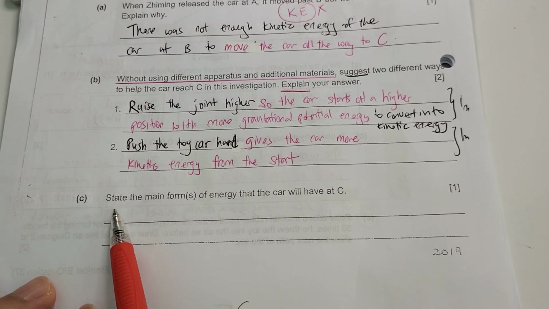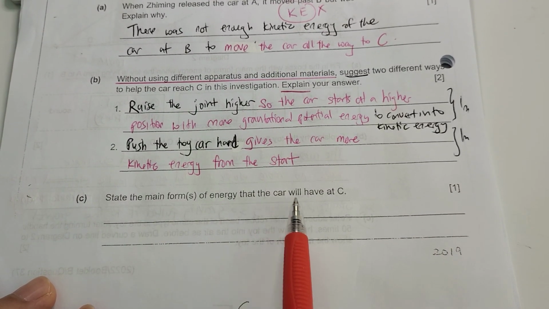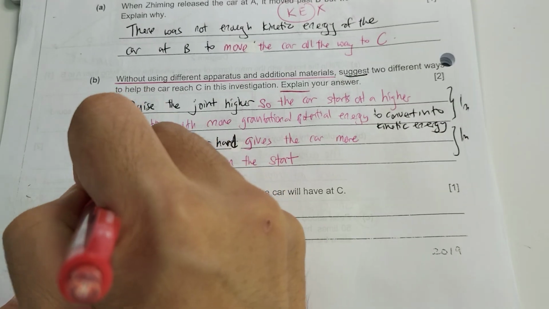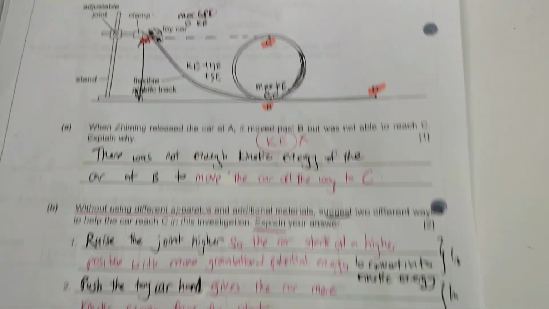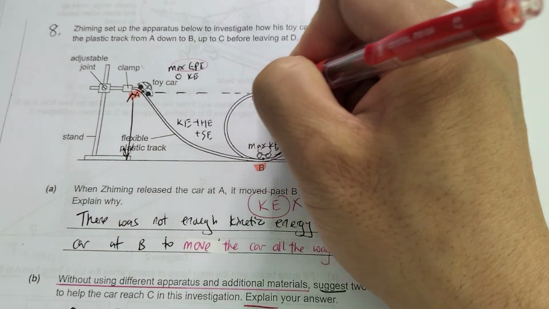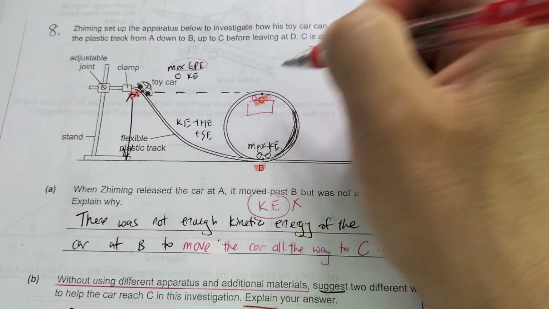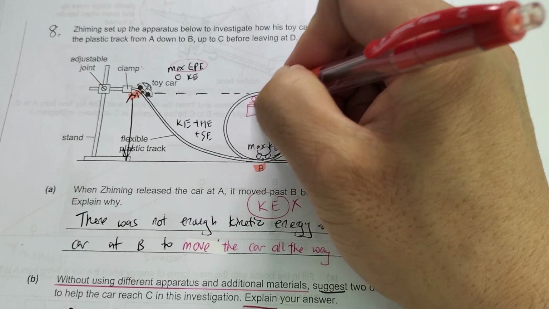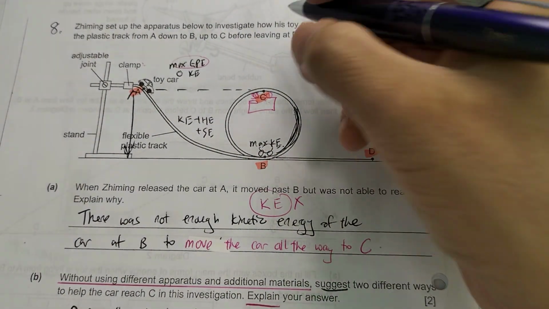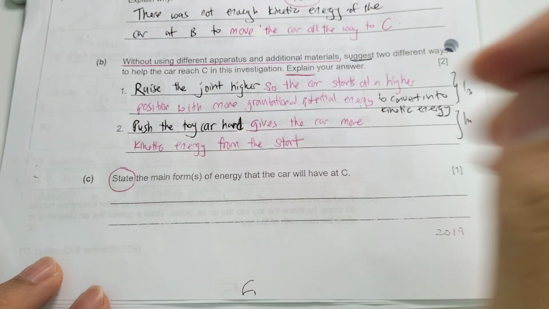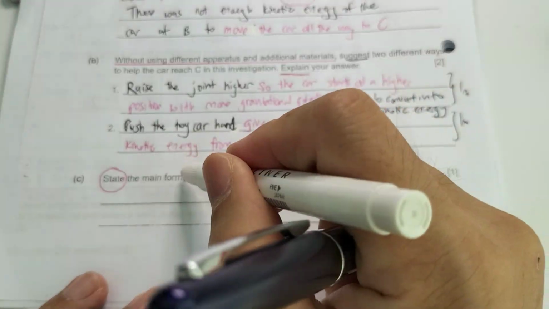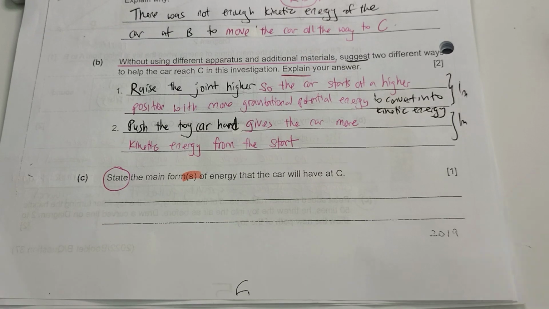Next one, state the main forms of energy that the car will have at C. Now, the question asks for stating. So there's no need to explain. Okay, no need. So when the car is at point C, I draw the wheels of the car. Now it's upside down. The car is here. Point C, and these are the wheels. So what energy does it have there? And here they put down something very tricky. They put a bracket with S. So you can think of it as one answer or more than one answer.